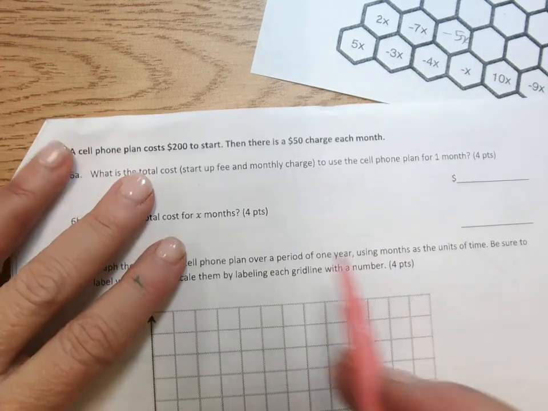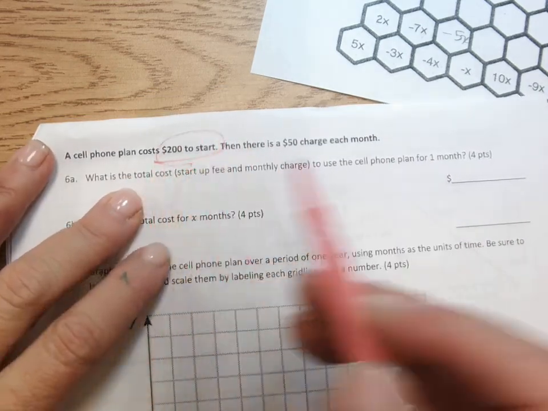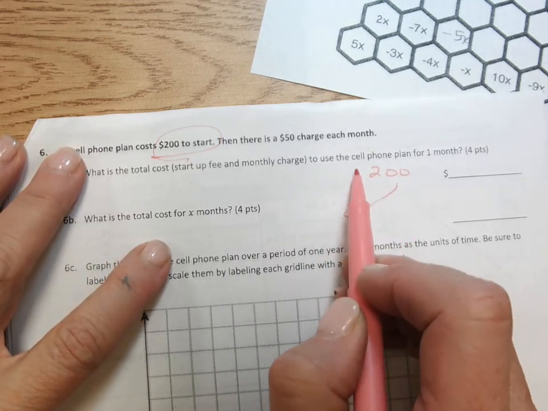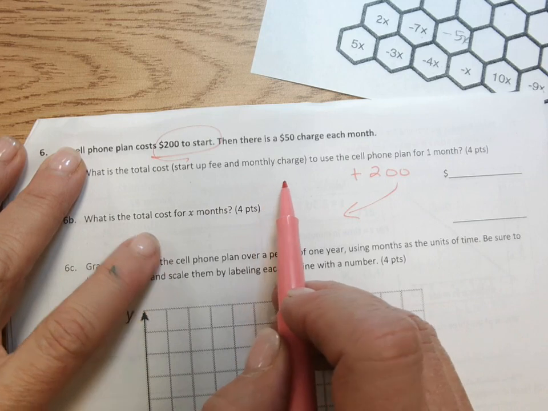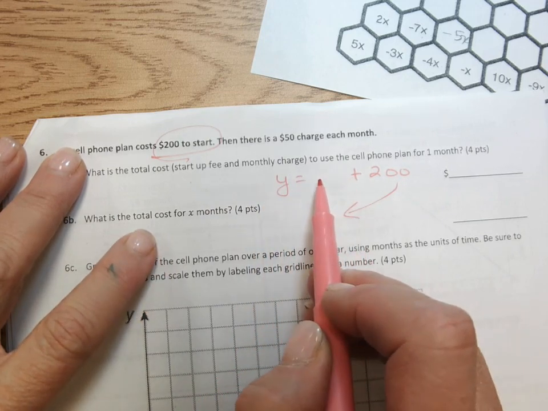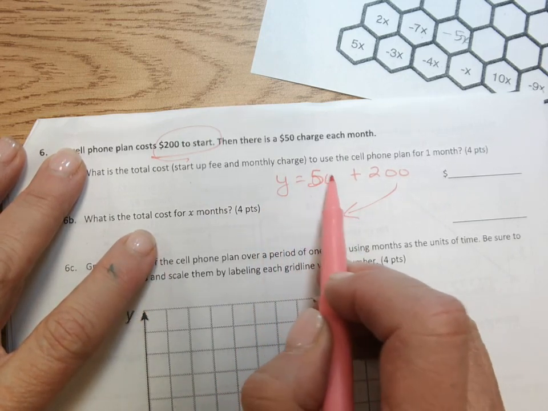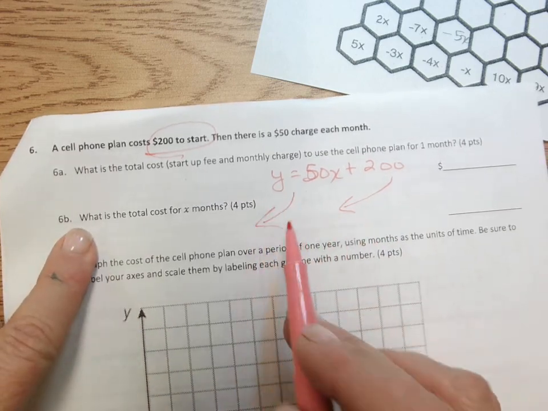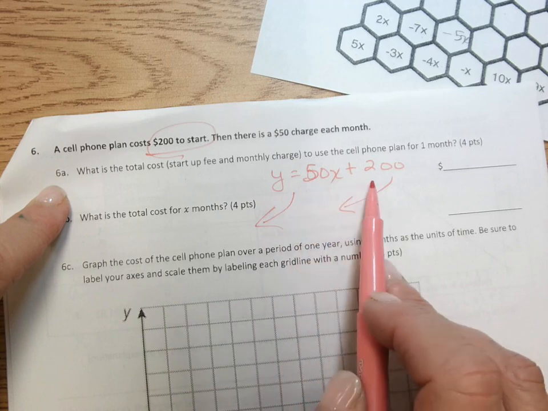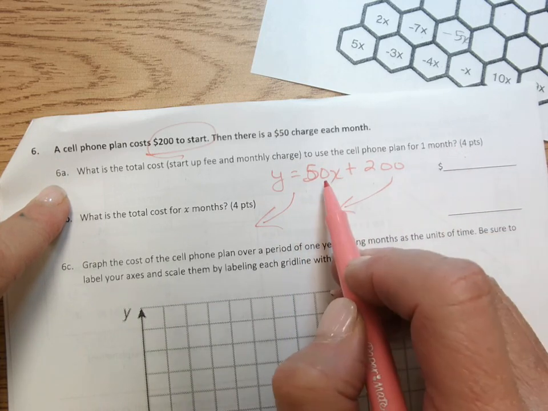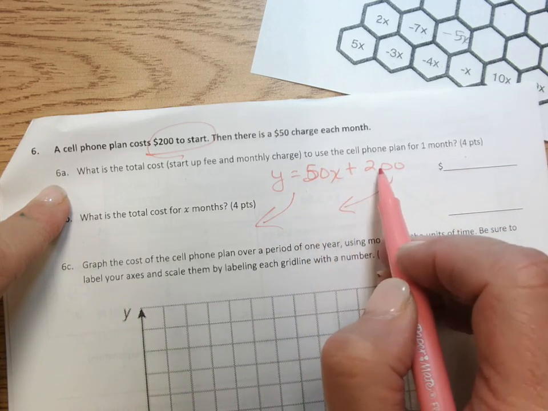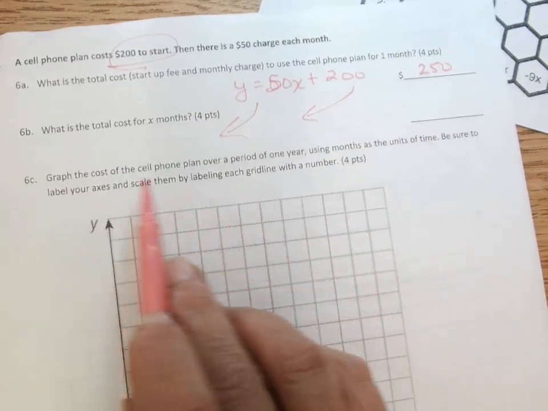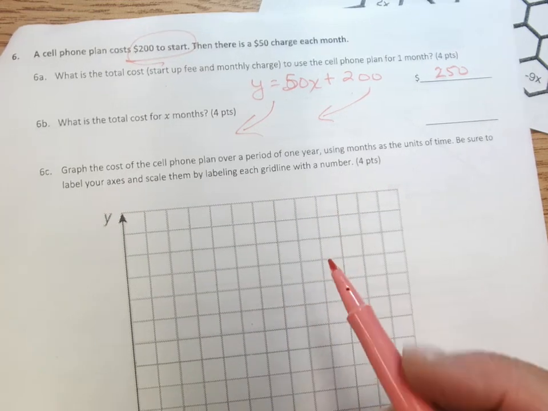Okay. All right, nope, 2 more pages. Cell phone plan costs $200 to start, so that's my y-intercept. So 200, I'm going to write the equation, plus y equals 200 plus $50 per month. Okay, so what's the total cost for X months? That goes here. What's the total cost to use your cell phone for 1 month? It's going to be 50 times 1, which is 50, plus 200, so it's $250. Okay. All right, the next one, graph it over a period of time.